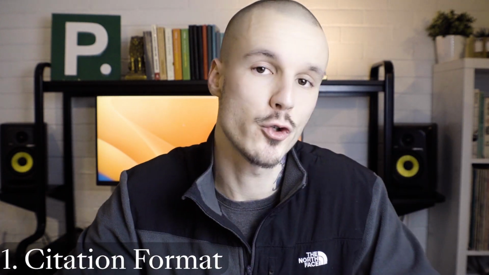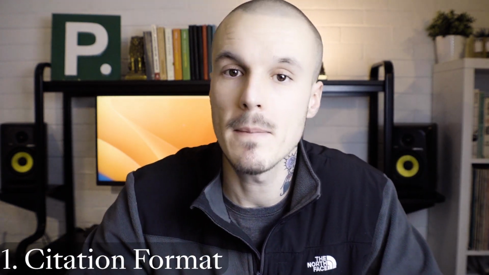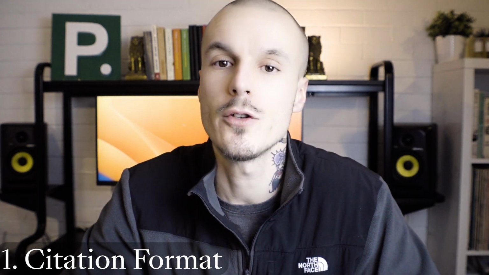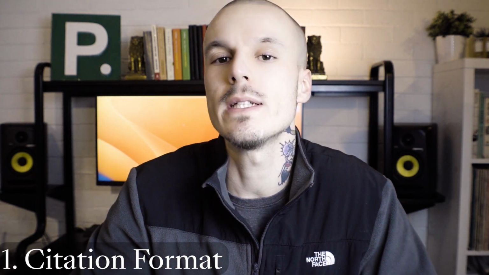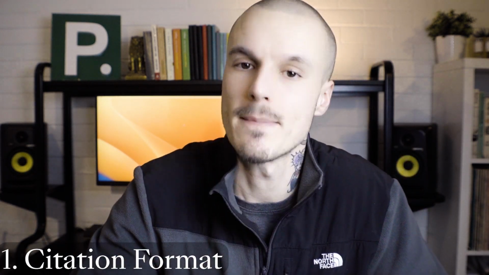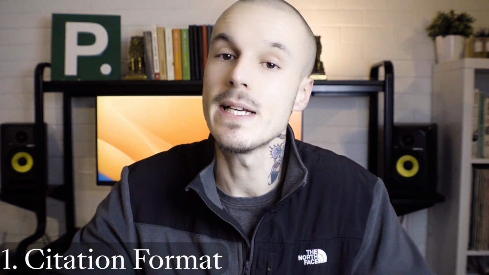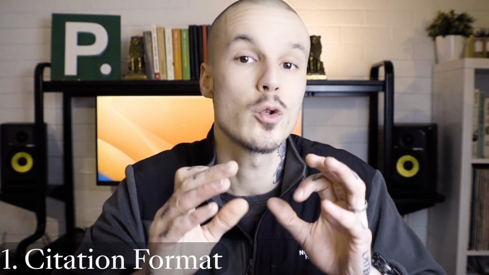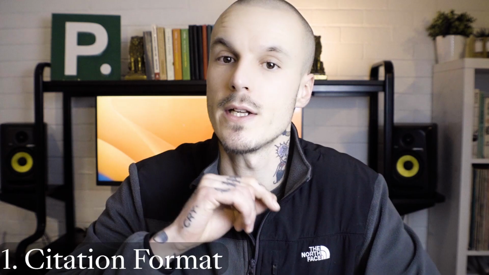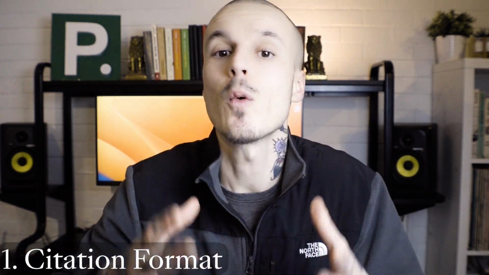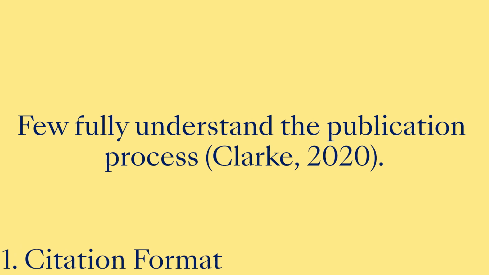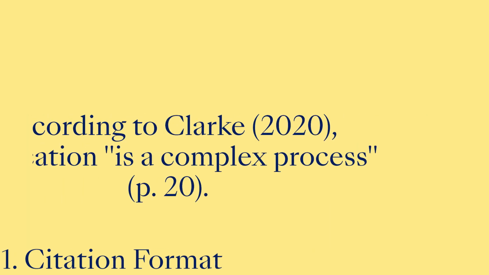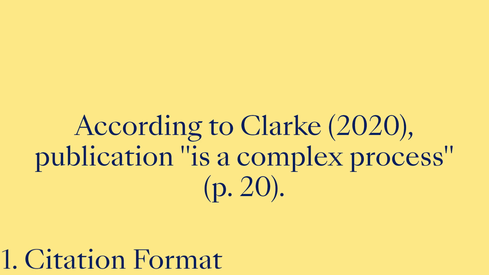As with published sources, citing an unpublished piece of work requires that you use the author's surname and a date. The only difference is you'll need to give the year of production as opposed to the year of publication. This means citing the year that the source was written. For example, a paper written in 2020 would simply use the date 2020 in parentheses. Few fully understand the publication process (Clark, 2020). Or, according to Clark (2020), publication is a complex process.